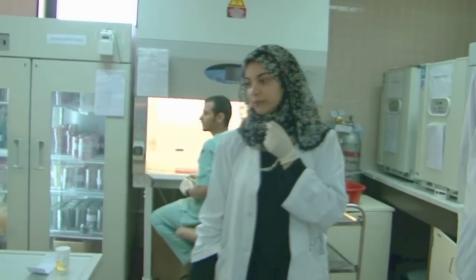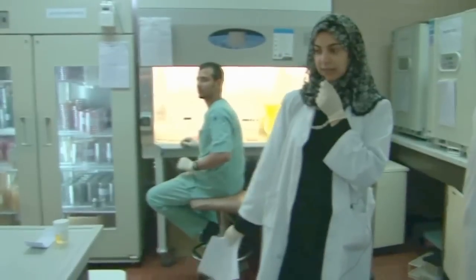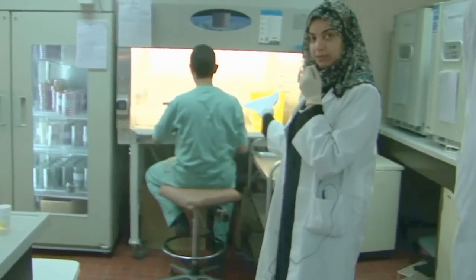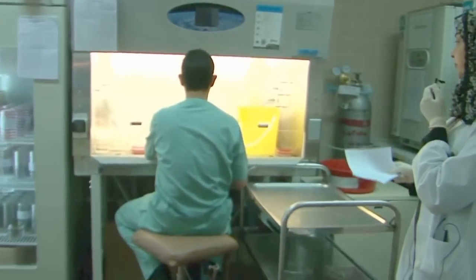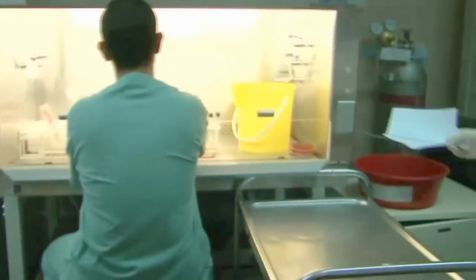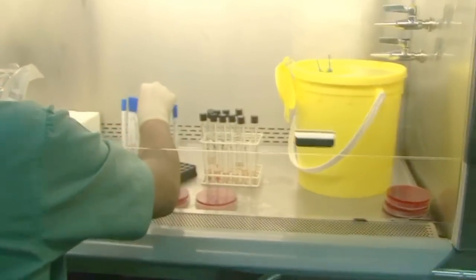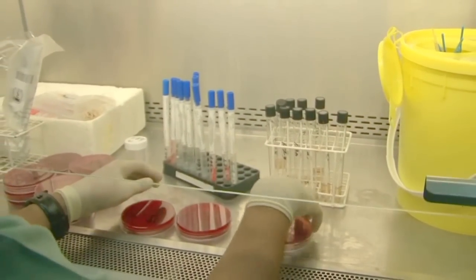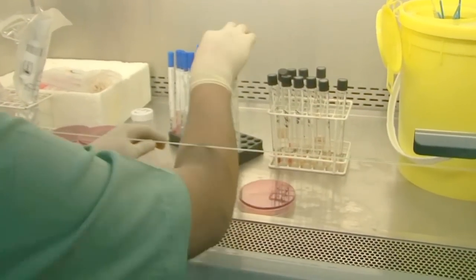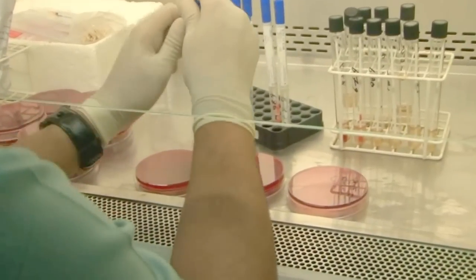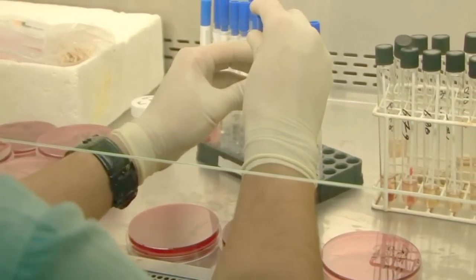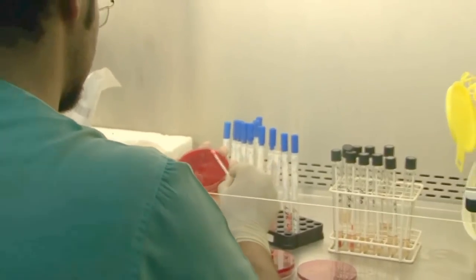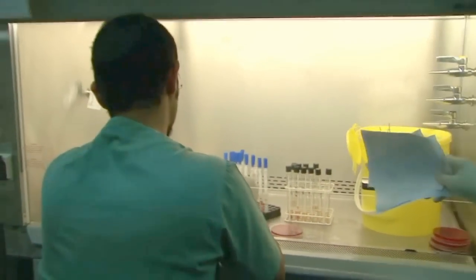Then after plating, the plating should be done in this safety cabinet, like we do here. After that, the identification. Here is just receiving, correlating the sample and numbering. Here is for plating, like this.